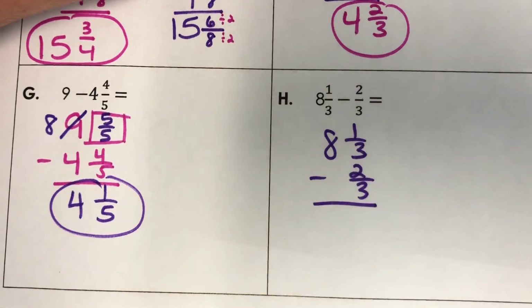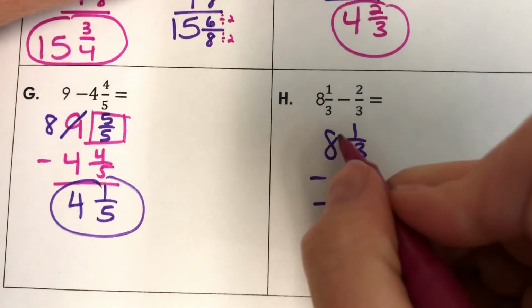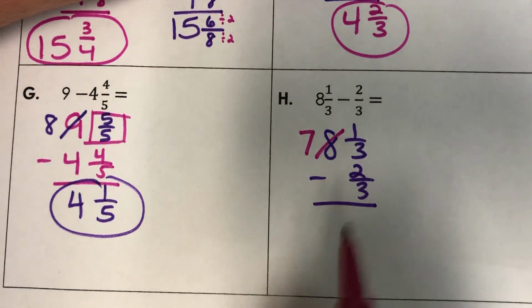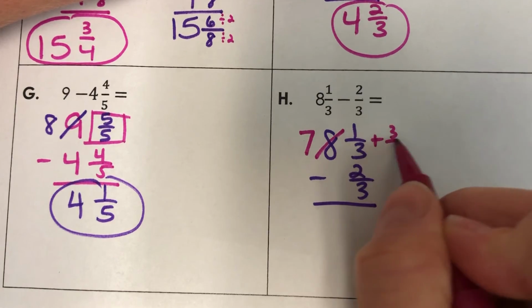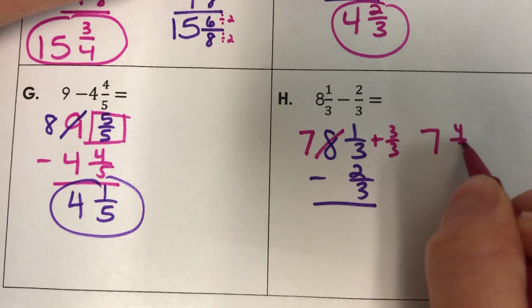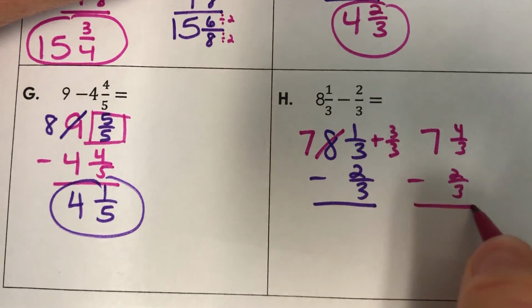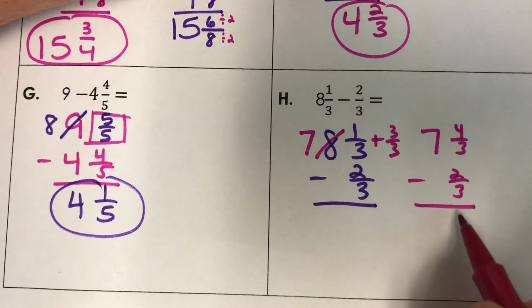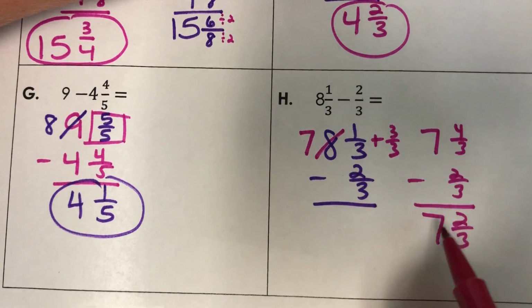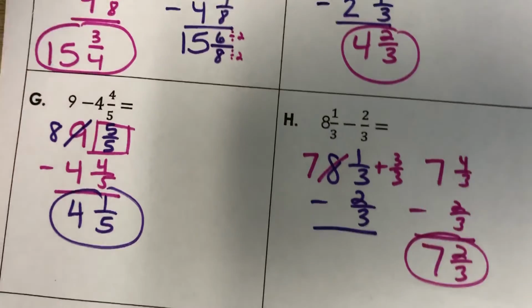Can you take 2/3 away from 1/3? No. So I'm going to borrow from that 8. I'm borrowing 1 whole from the 8, right? 1 whole in terms of thirds means 3/3. So I have 7 4/3 minus 2/3. 4/3 minus 2/3 is 2/3. And 7 minus big empty space is just 7. So 7 2/3 is what you should have.